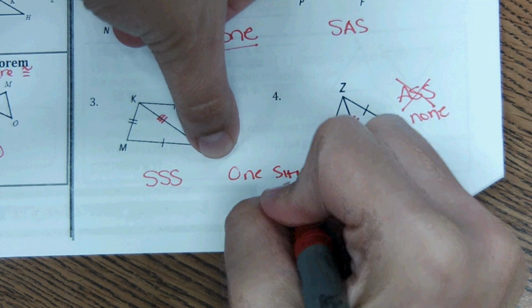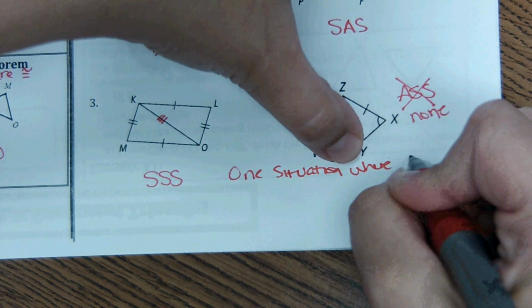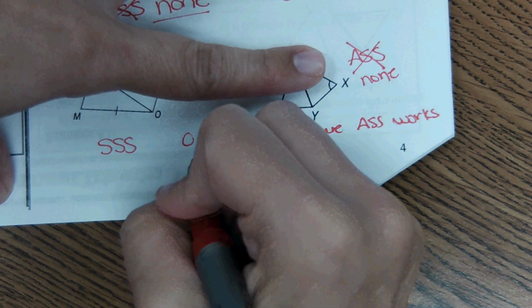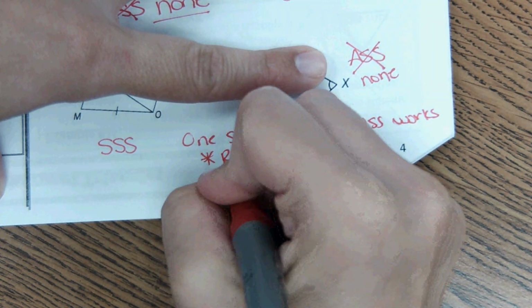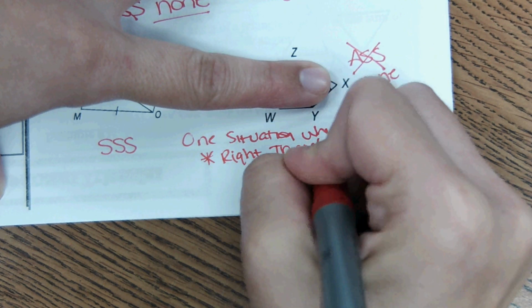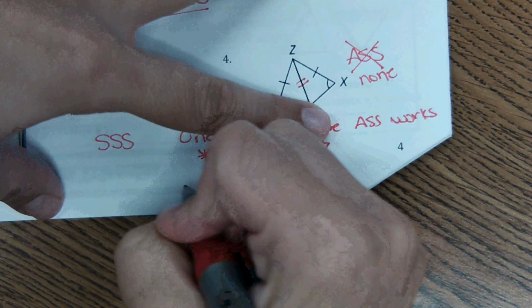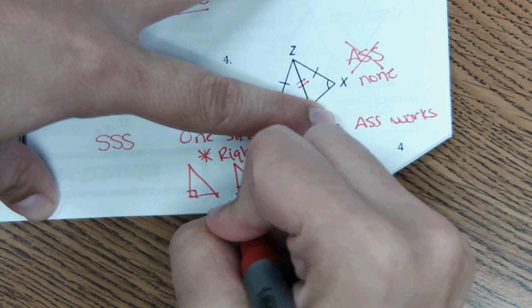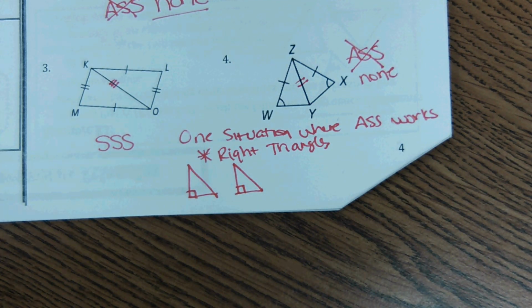There is one situation where ASS works to prove congruence, and it is with right triangles. So just make this little note down here. So with right triangles, you have a right triangle here and a right triangle here.